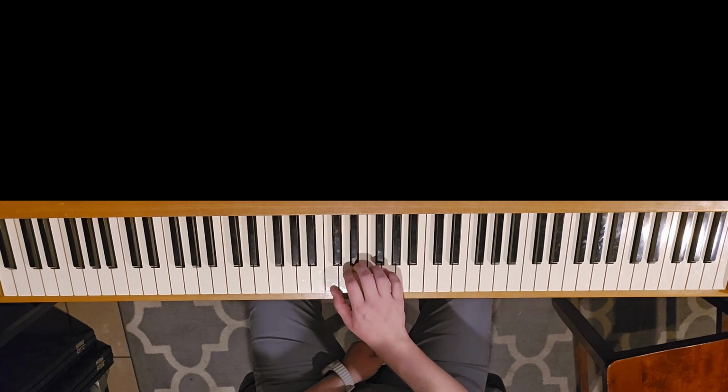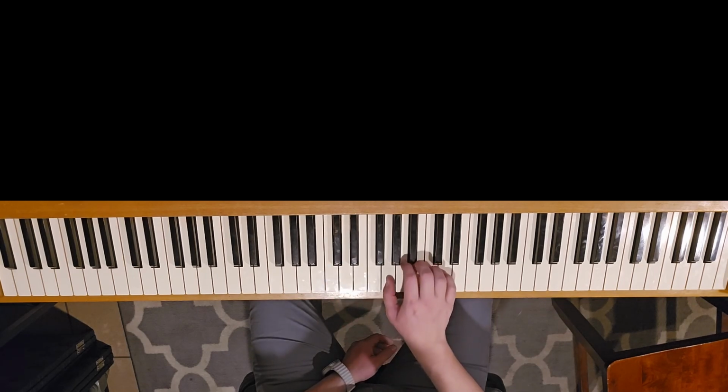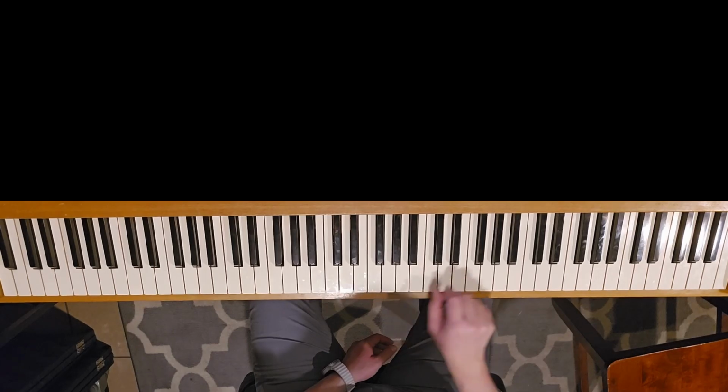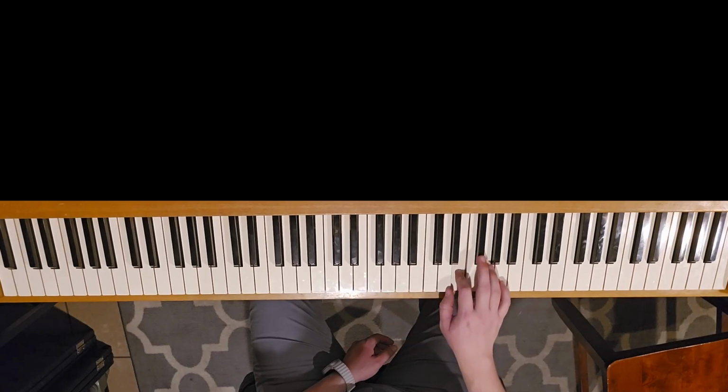In the C major scale, C, D, E, F, G. In a G major scale, G, A, B, C, D. But in a D major scale, D, E, F sharp, G, A.